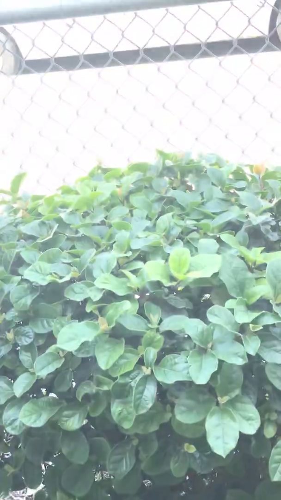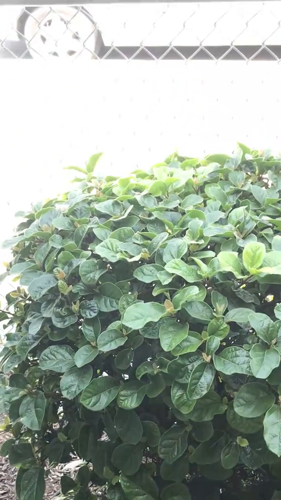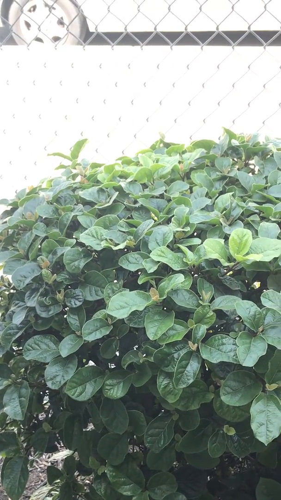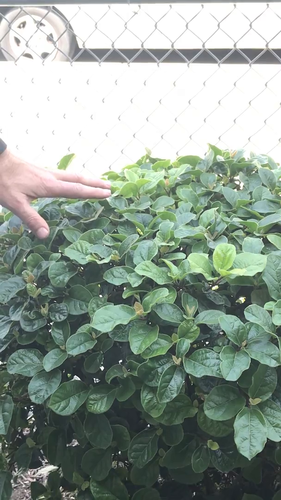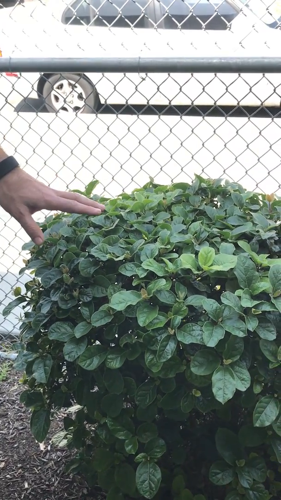Trey, what do you think? Angiosperm, dicot, and woody. That's correct. You look down here, very, very woody branches. Sometimes you're not going to be able to tell from the stuff at the top. You're going to have to look down at the ground to make sure whether it's herbaceous or woody. All right? Last one out, shut the gate.